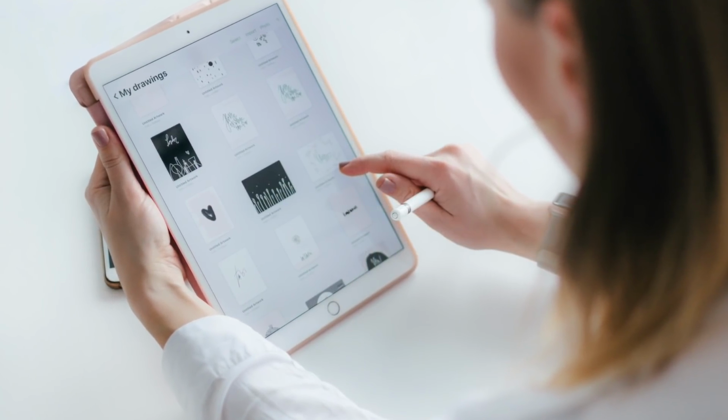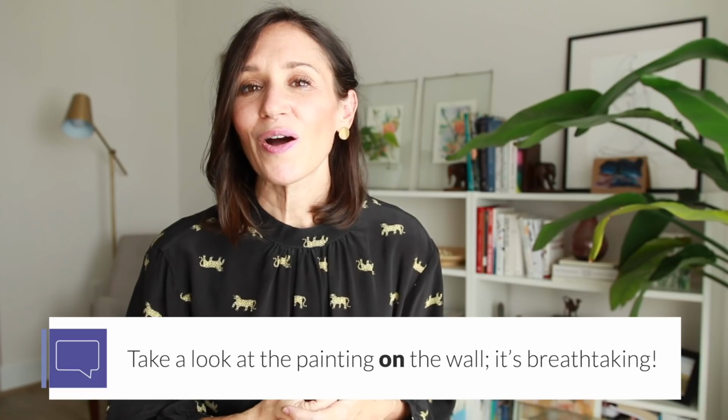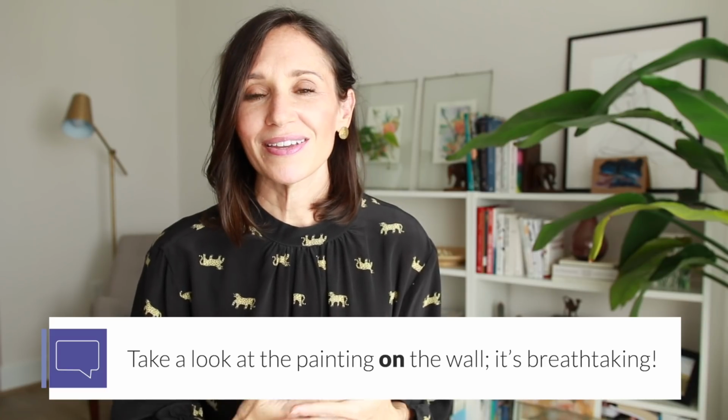Let's start with talking about surfaces. Whether a surface is vertical or horizontal, we use the preposition on. For example, at a museum, you might say, "Take a look at the painting on the wall. It's breathtaking." The wall is a vertical surface, and the placement of the painting is on the wall.